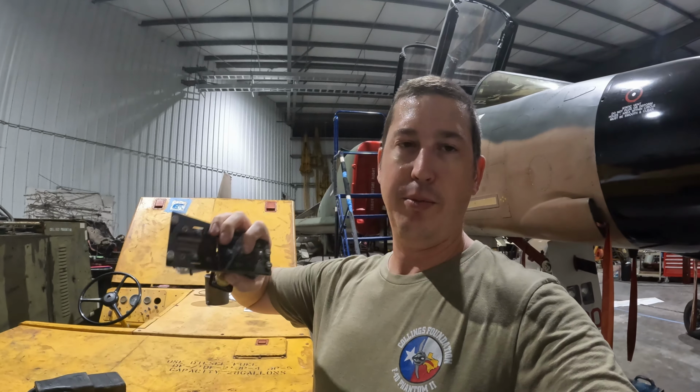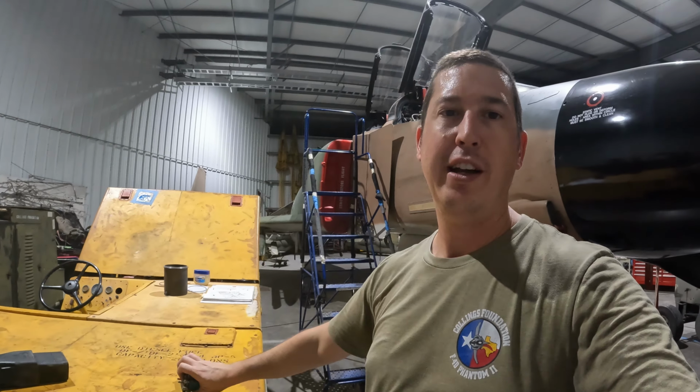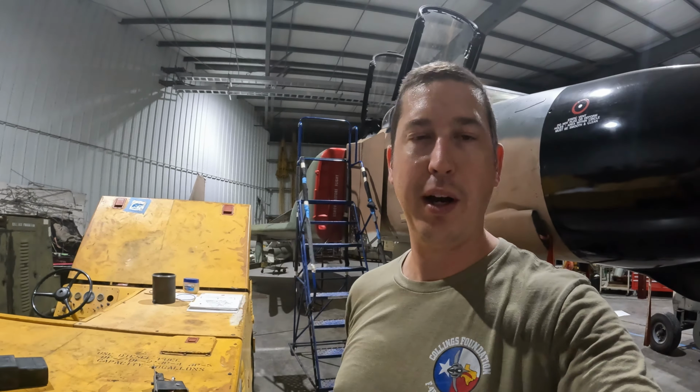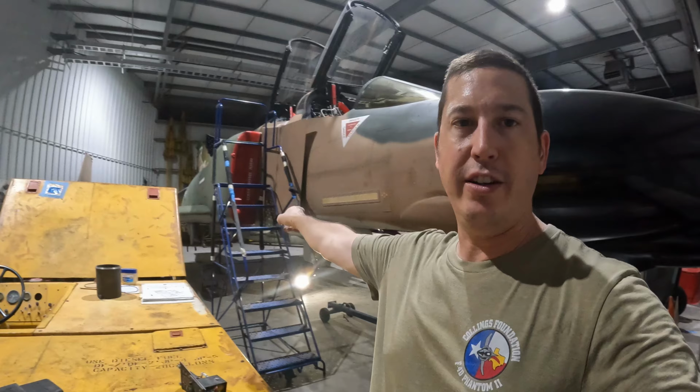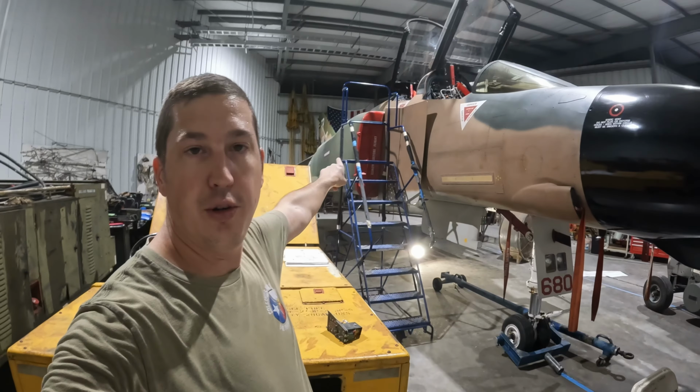In doing so, it breaks that circuit for ground power, and then it unpowers the aircraft briefly until you put the engine generators on. Now, on the engine side, especially for us, the generators are located at the nose of the engine itself, up inside the ducts. That is normal for an Air Force Phantom.